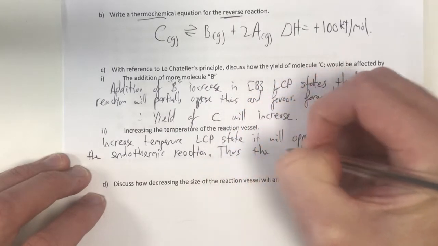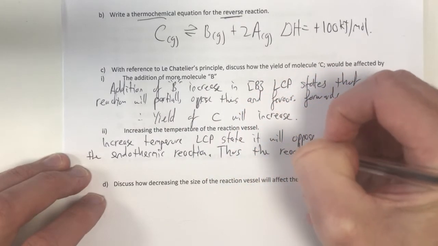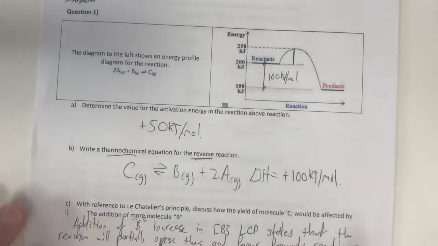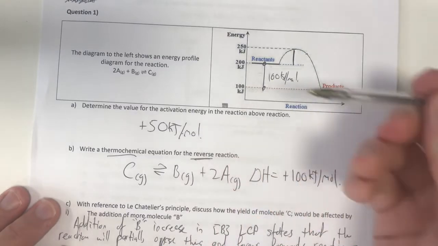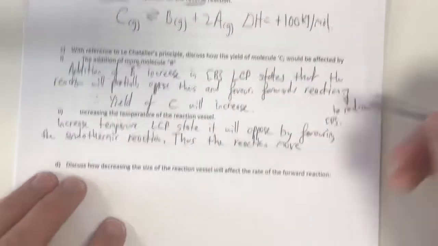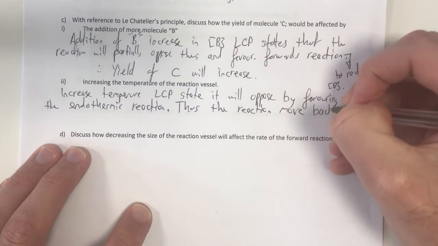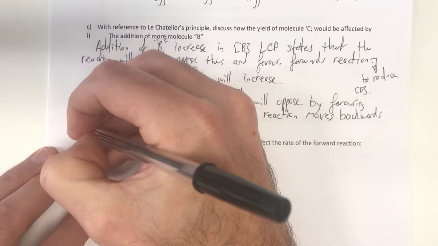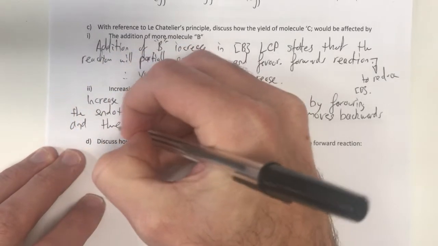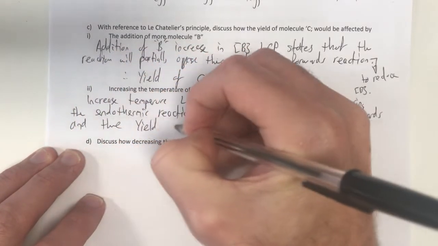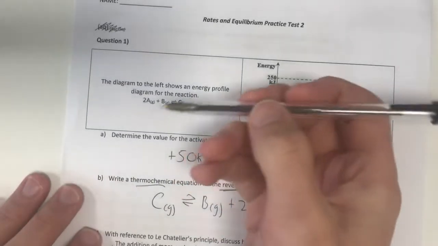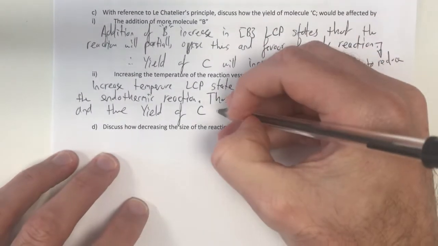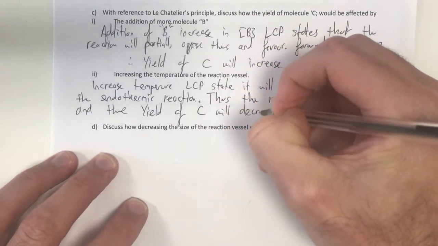Thus, the reaction moves which way? So forwards is exothermic, so it has to go in the reverse reaction. In the backwards, the reaction moves backwards, and the yield of C, well, if I favour the backwards reaction, I'm going to be using up C, so the yield of C will decrease.